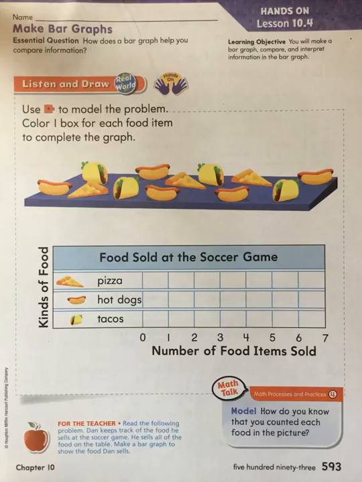The first thing we're going to do though is pick a color for each food item. So let's do red for pizza. I'm just going to put this here so we know. We'll do yellow for hot dogs, and we'll do green for tacos. I only put the colors there so we can remember and we don't forget, but that does not start any of our bars. So what we're going to do is go up into where our food is laid out here on the table.